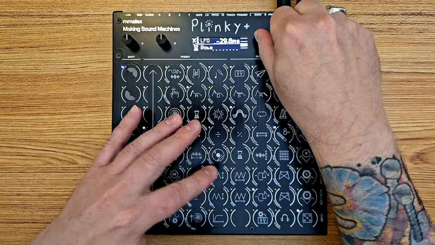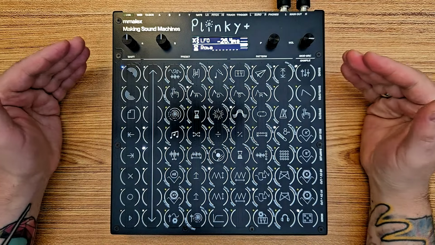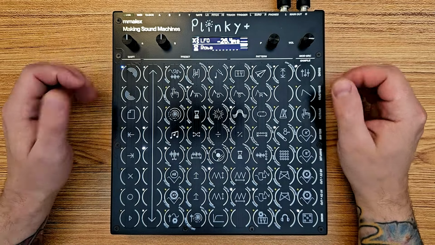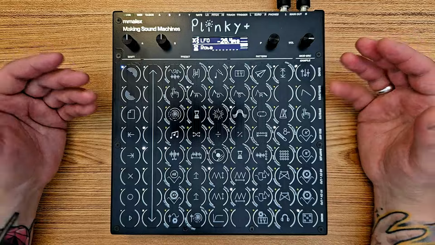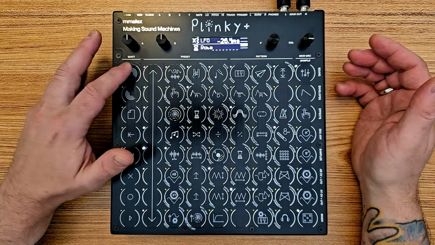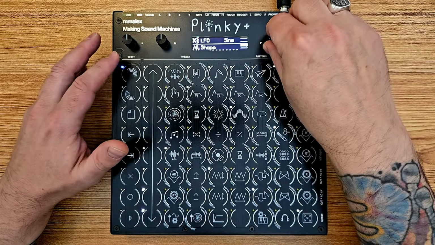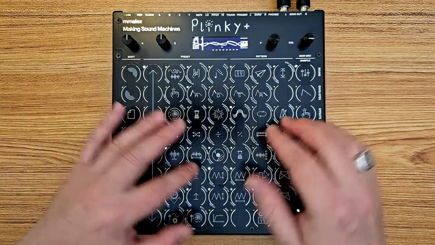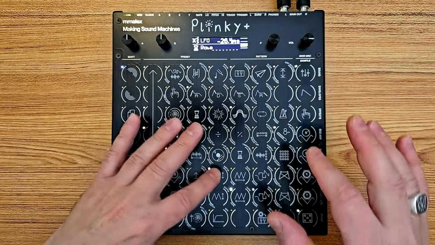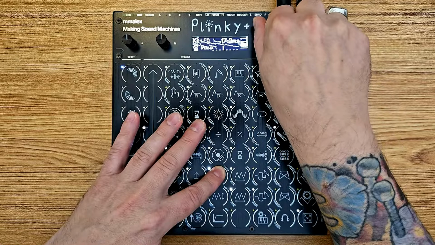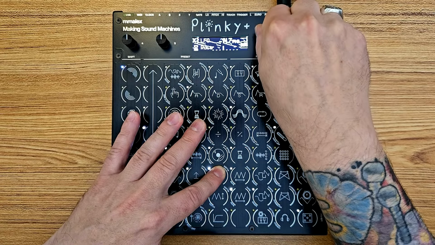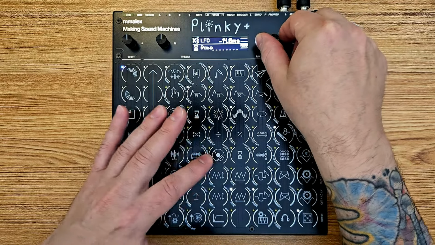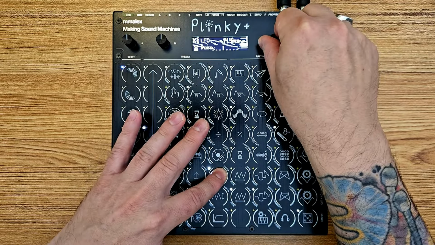So the LFOs on the Plinky can get into the low audio rate range, and it's a really fun technique to explore. Definitely try out different waveforms. The square wave is also fun. Let's just change this to a square wave. Oh yeah. We're going to adjust the rate. And you can definitely find some sweet spots in there to get really great sounds.